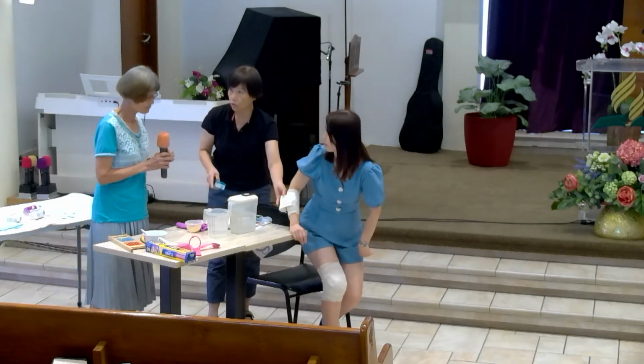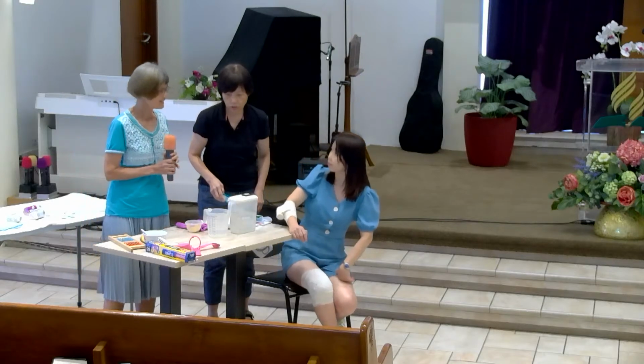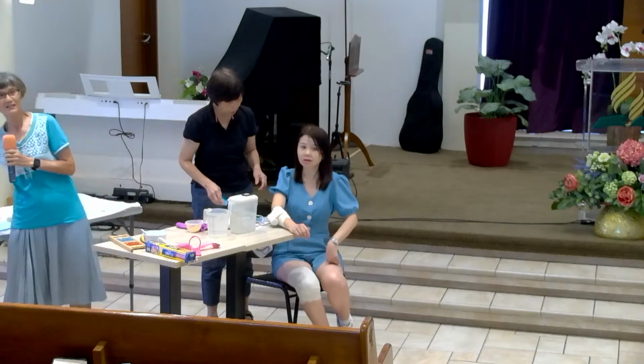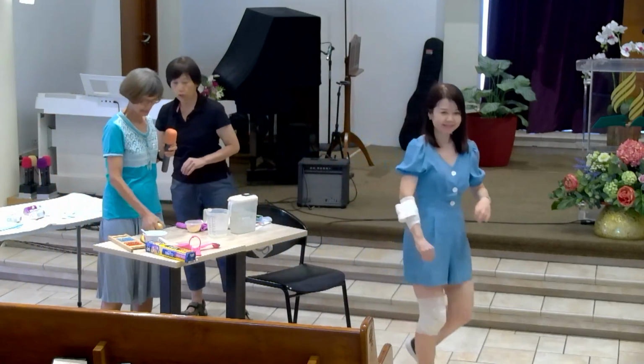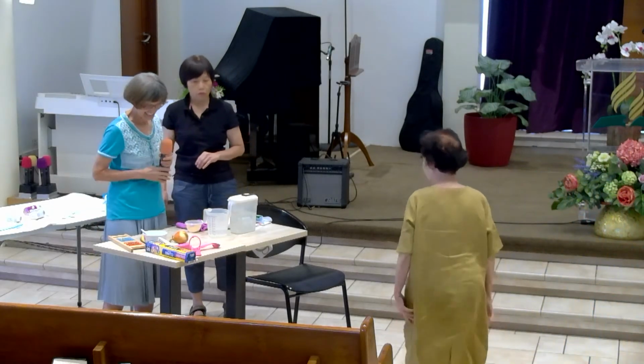And yes, we are going to do another 3 poultices. Okay, this is the second one. We've done the potato. Now we can change. Yeah, you can take out. Okay, we're going to do the onion poultice next.